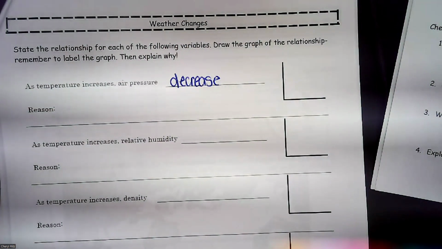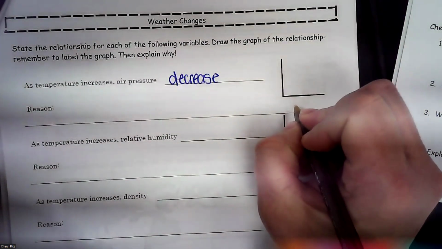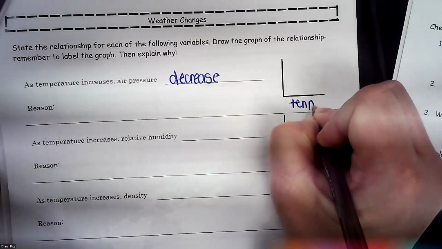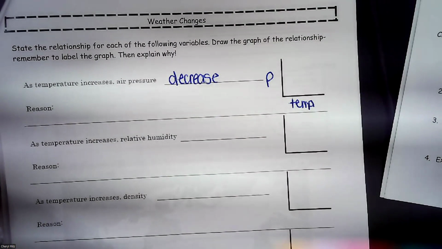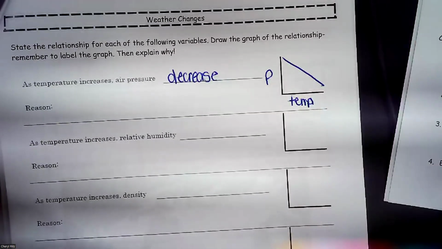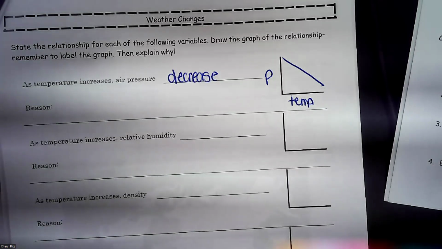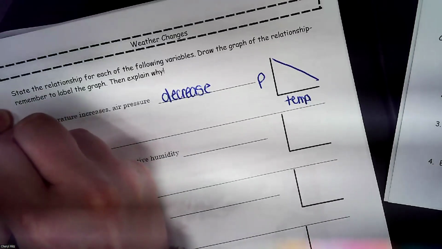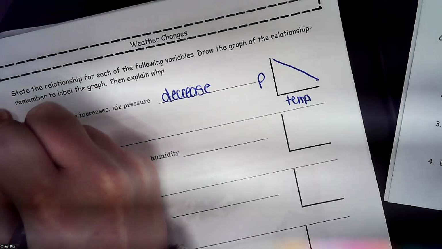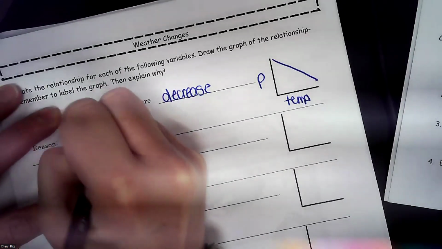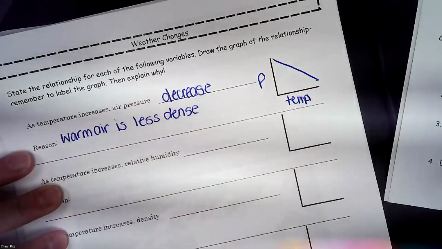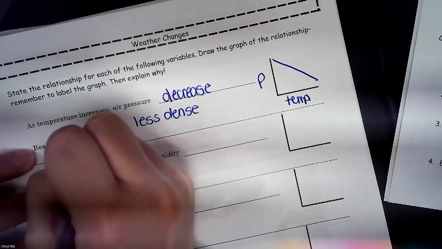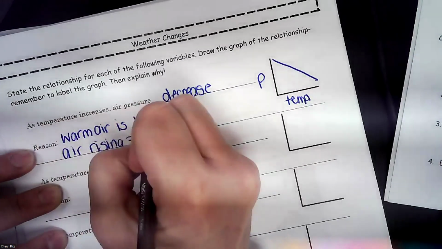And how do you draw it? First, what goes on the x-axis? Temperature, what you can control. So temperature goes on the x, pressure goes on the y, and what graph would that be? Yep, a down graph. Now I did ask for a reason. So how can I say that the pressure goes down? When air warms up, warm air is less dense. That's how you start. Warm air is less dense, and less dense means the air is rising, which equals less pressure.